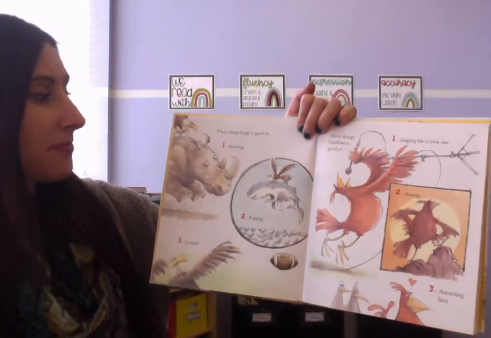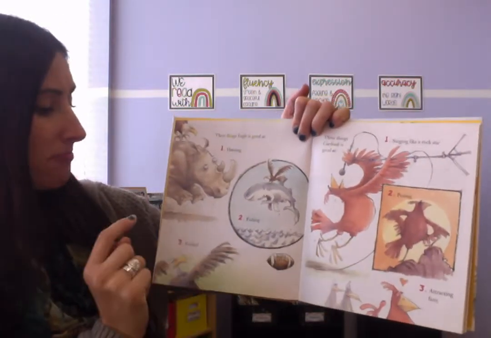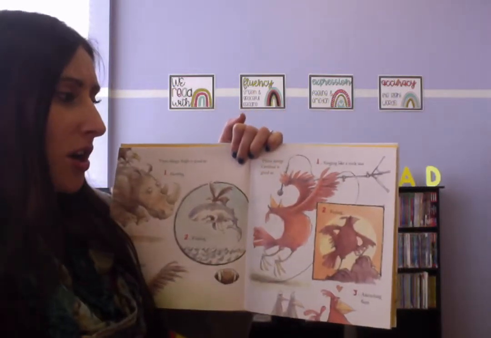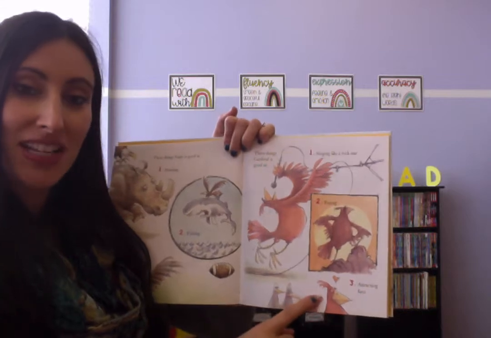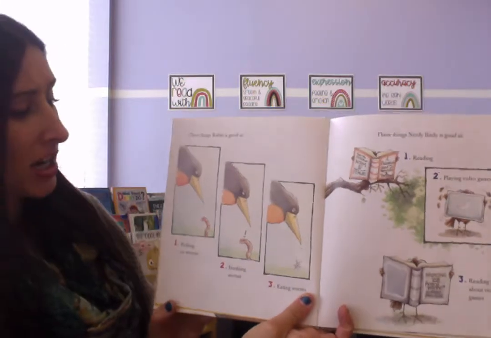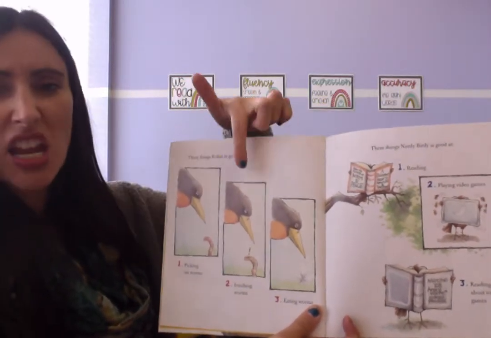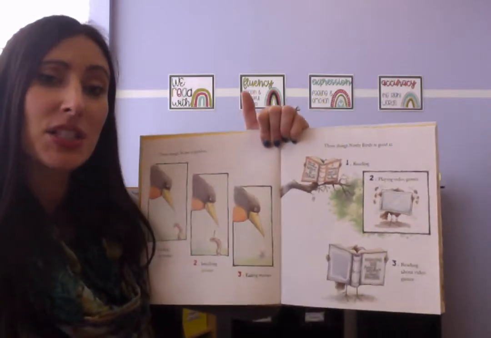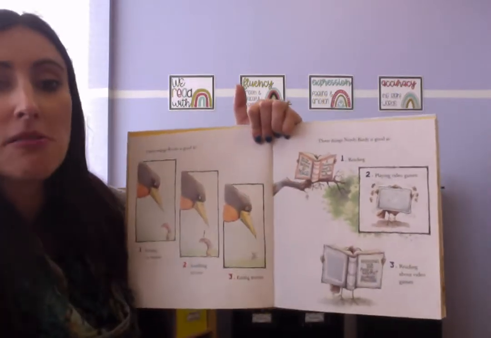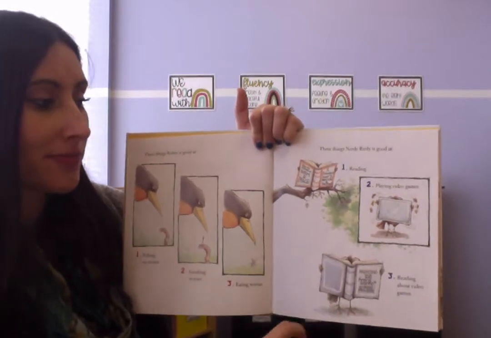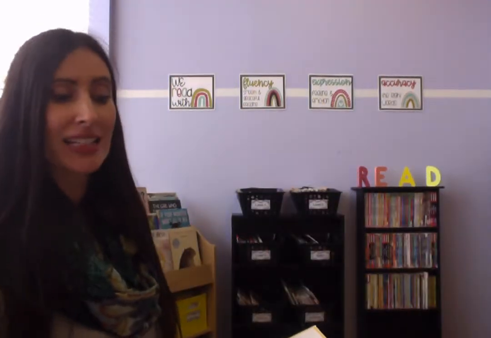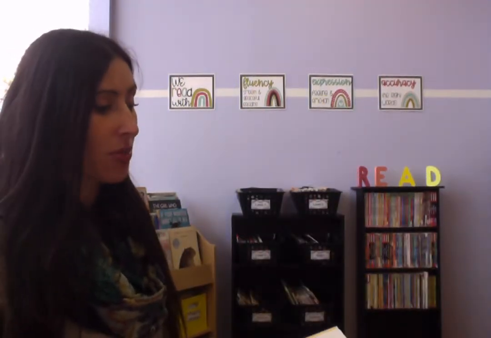3 things eagles are good at: hunting, fishing, and football. 3 things cardinals are good at: singing like a rock star, posing, and attracting fans. 3 things robins are good at: picking on worms, insulting worms, and eating worms. And 3 things Nerdy Birdie is good at: reading, playing video games, and reading about video games. So already the character of Nerdy Birdie is much different than the cardinal, the eagle, and the robin.